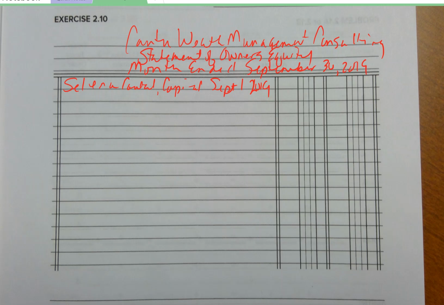Our capital at the beginning of the month, we look back on page 41, I think it was, and we see our capital was $53,400.